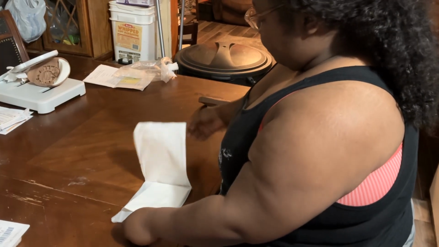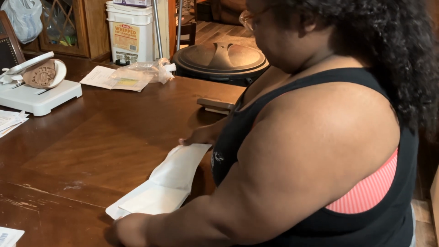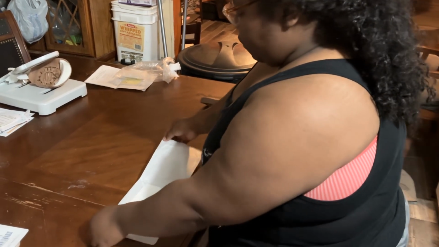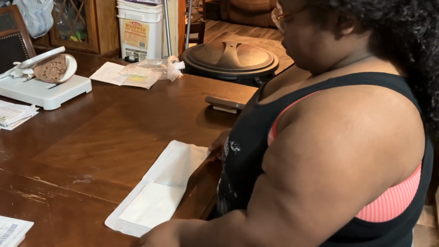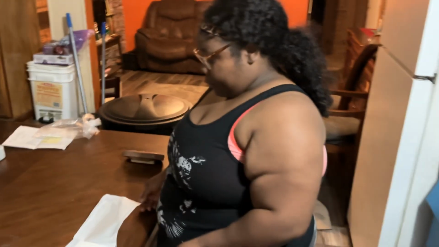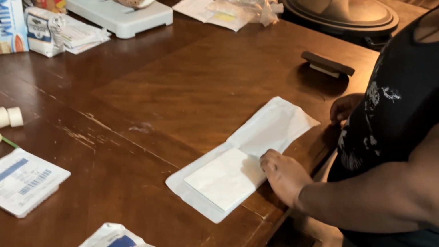I'm careful with my 1-inch border. I'm opening it away from my body. Alright. So I'm going to touch this using my 1-inch border.